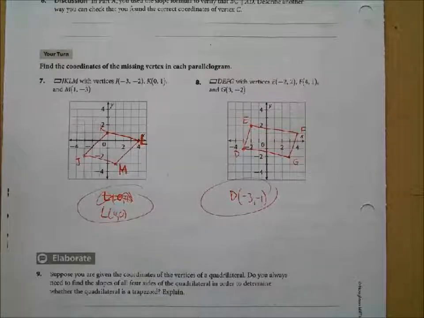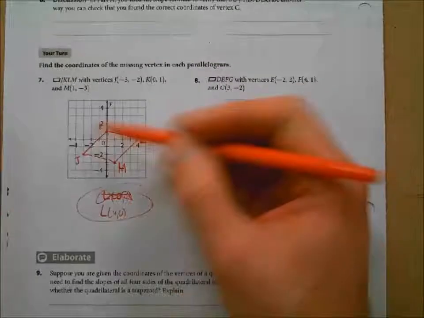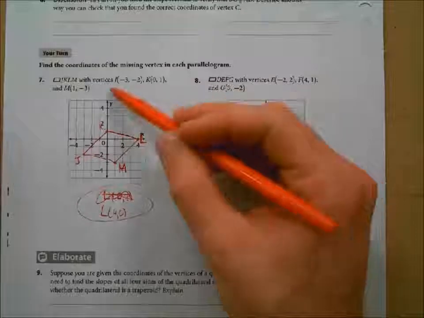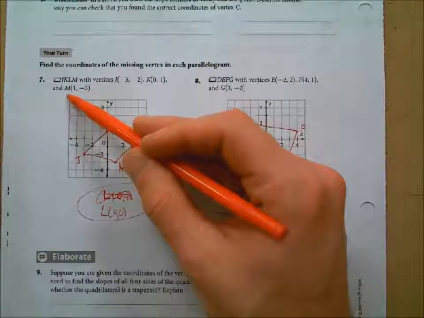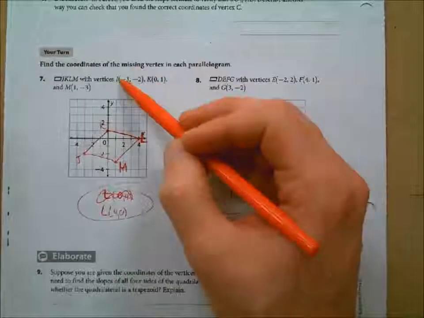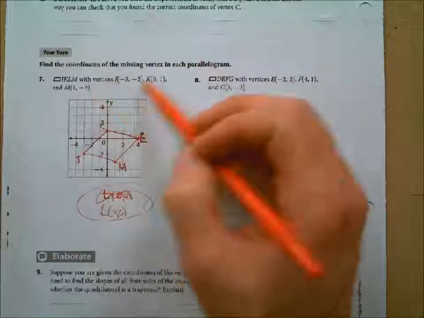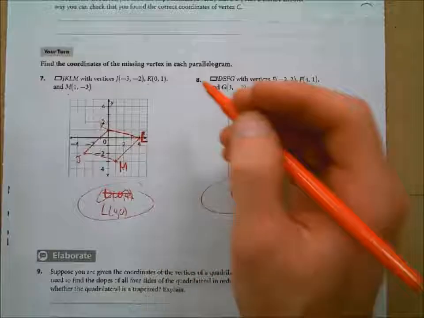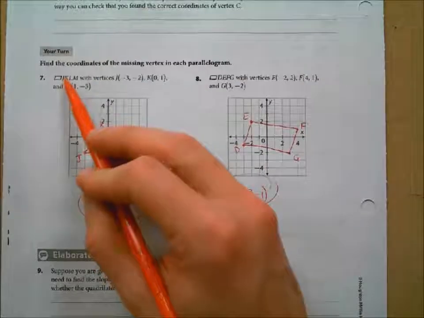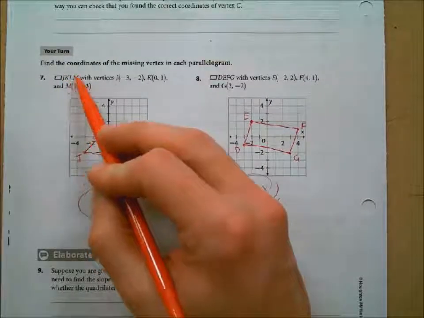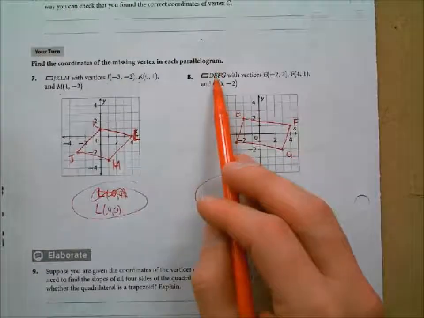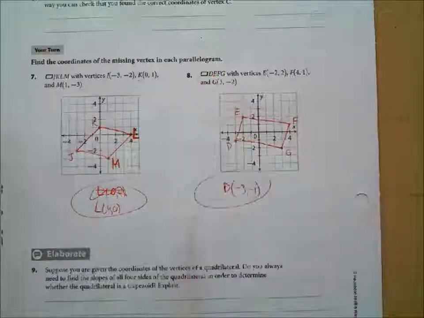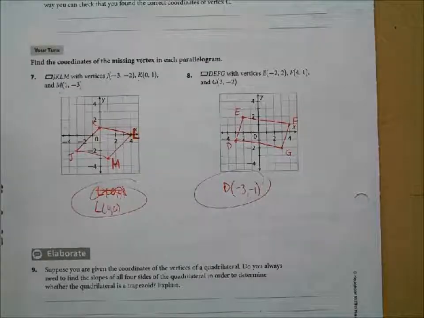And my recommendation when you're figuring these out, make sure you also connect. Like J connects to K. K does not connect to M. J connects to M, but K doesn't connect to M. Don't connect what doesn't connect here, right? J connects to K, K connects to L, L connects to M, and then M connects back to J. Same thing here: D, E, F, G. D to E, E to F, F to G, G back to D.